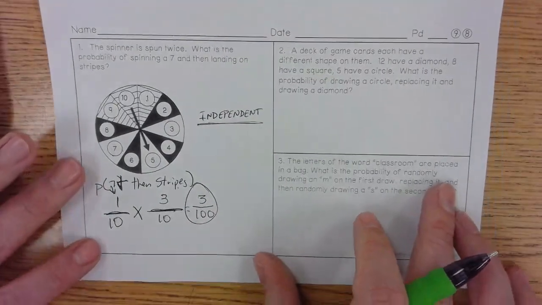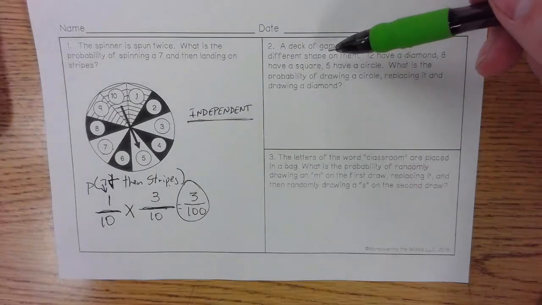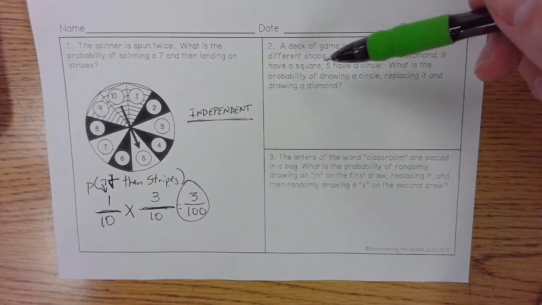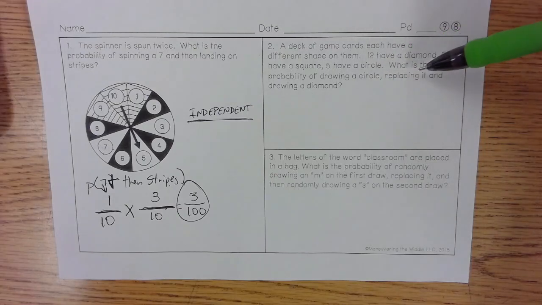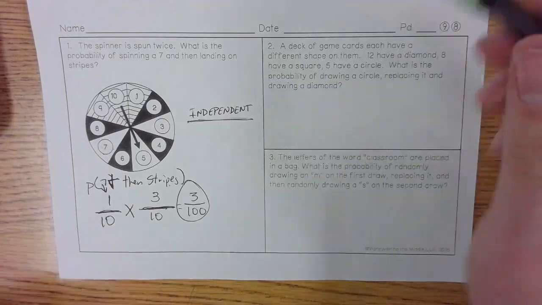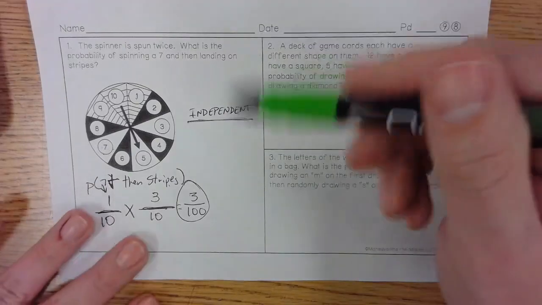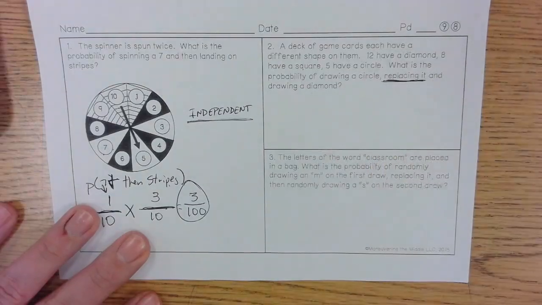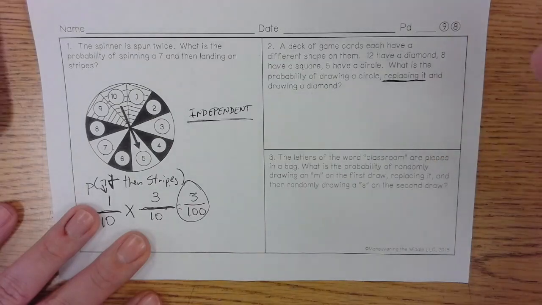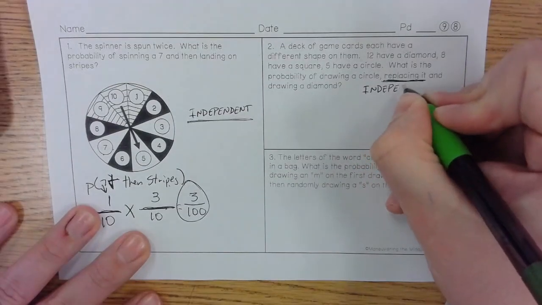All right, let's jump over to number 2. It says a deck of game cards each have a different shape on them: 12 diamonds, 8 squares, 5 circles. What is the probability of drawing a circle, replacing it, and drawing a diamond? Guys, there are 2 words in this question that are maybe the most important of everything: replacing it. If I pull a card out and I replace it back into the deck before drawing my second, that makes the 2 events independent. So this is another independent set of events.